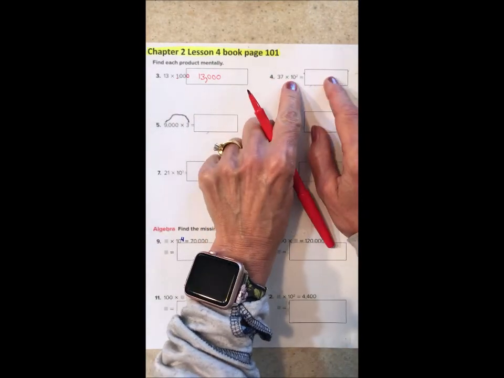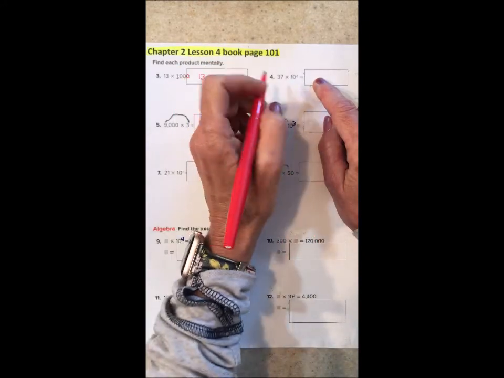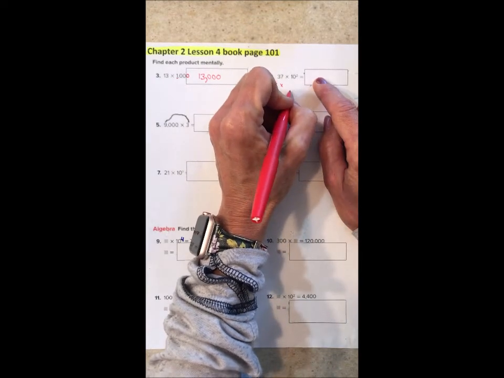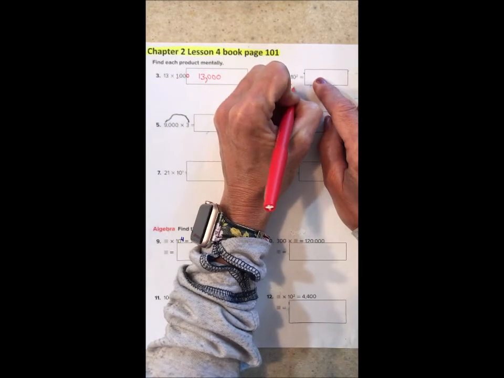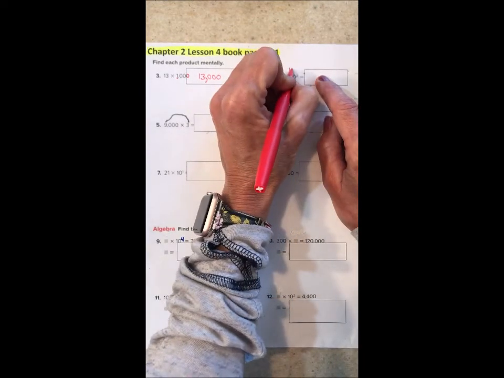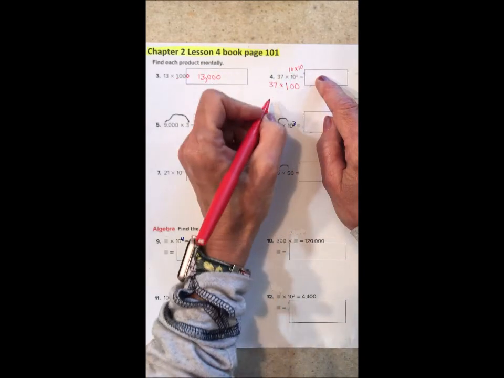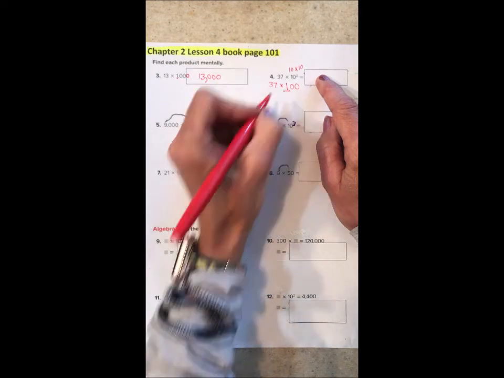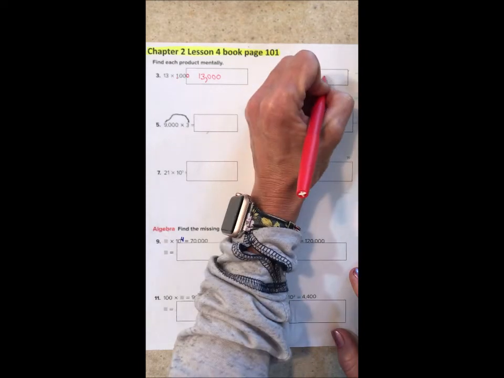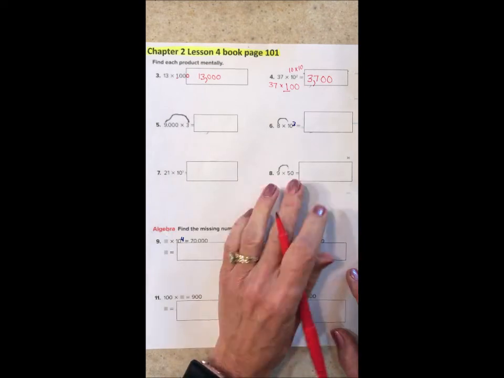Moving on. You have to know what this means in order to do it in your head. But once you do, it's not so hard. 37 times 10 to the second power, or 10 squared, is like 100. Do you remember working that out in the last lesson? 2 zeros, which is also the same as 10 times 10 is 100, because there's 2 of them, 10 2 times. What's 37 times 1? 37 with 2 zeros after it. So your final answer ends up being 3,700.